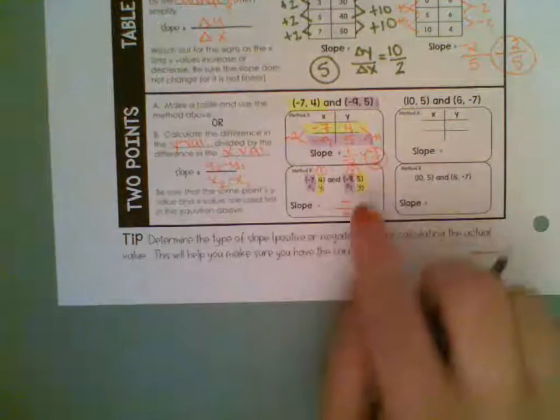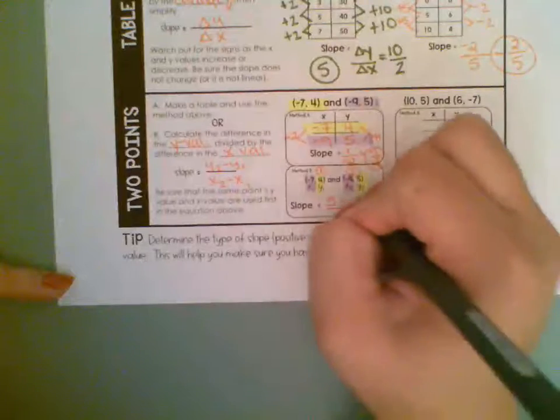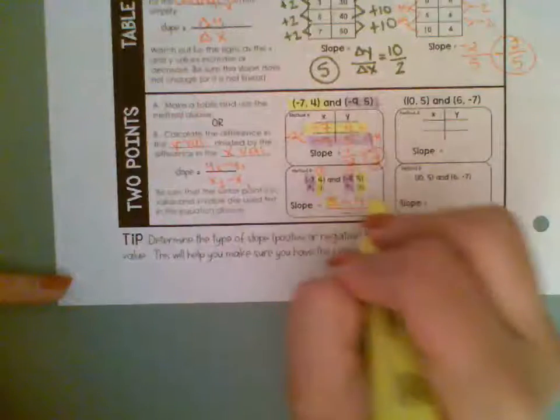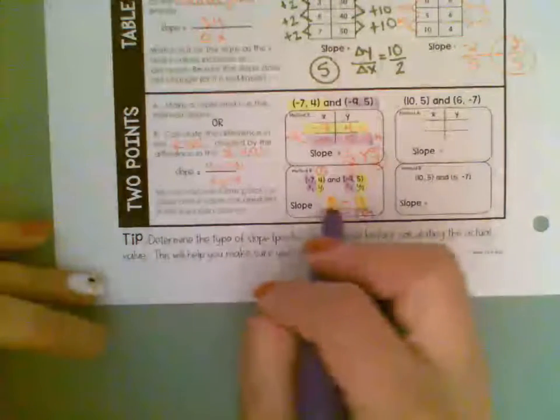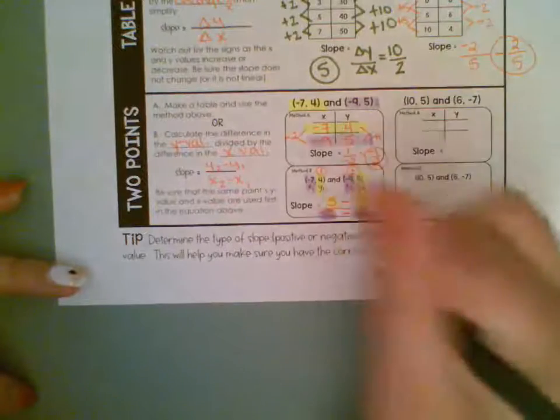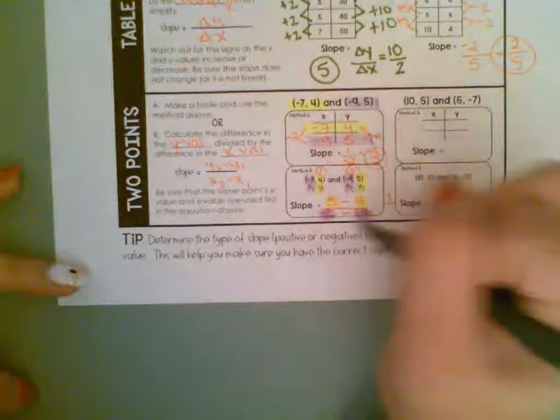So I'm going to go ahead and put my minus signs on there so I don't forget them. So y2 is 5, y1 is 4. These were the yellow numbers. Okay, then the purple numbers are a negative 9 and a negative 7. Negative 9 and negative 7. And it's a little hard to see. So 5 minus 4 is 1. Negative 9 minus a negative 7.